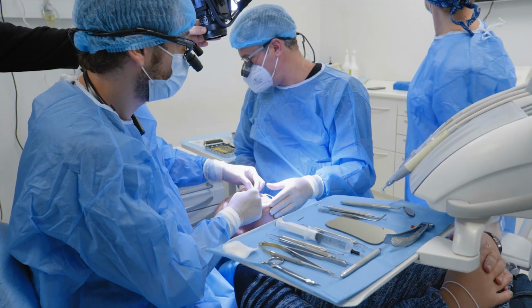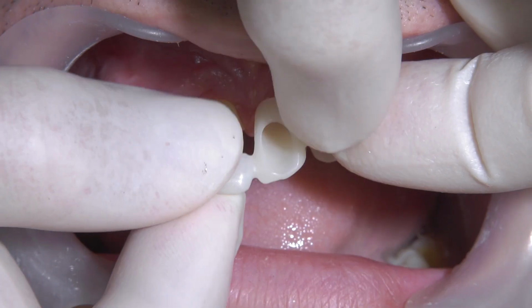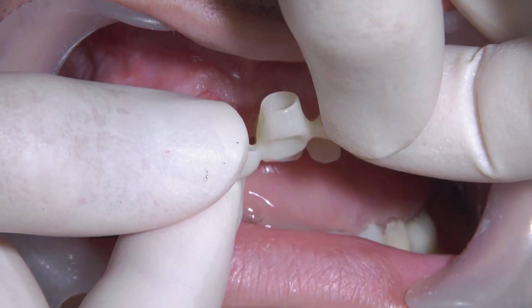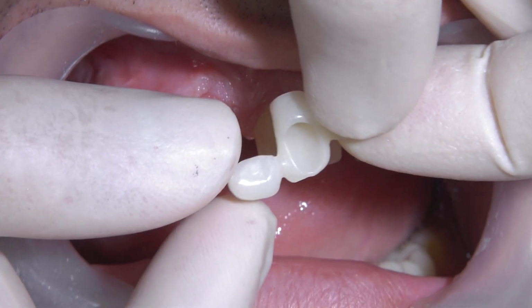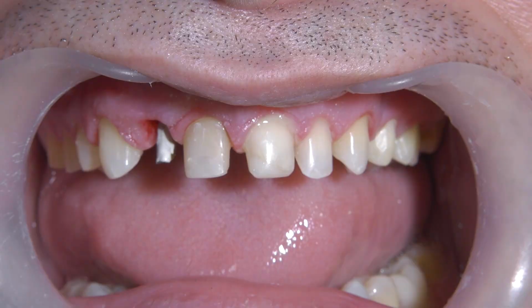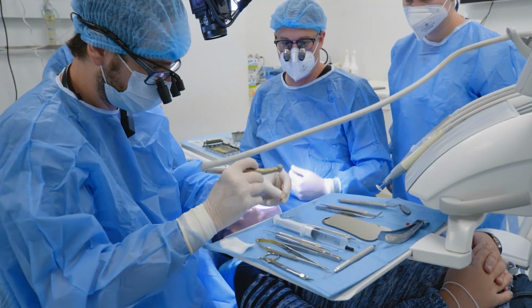One step also that we really want to do is create some small retentions inside. So we just take a small burr, and we create some small retentions.